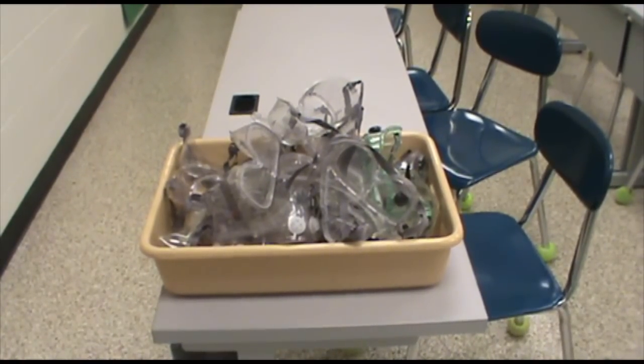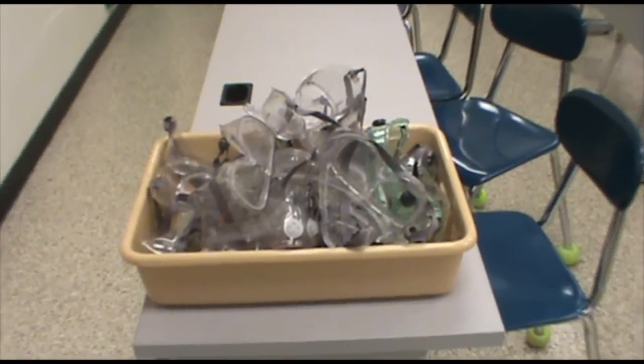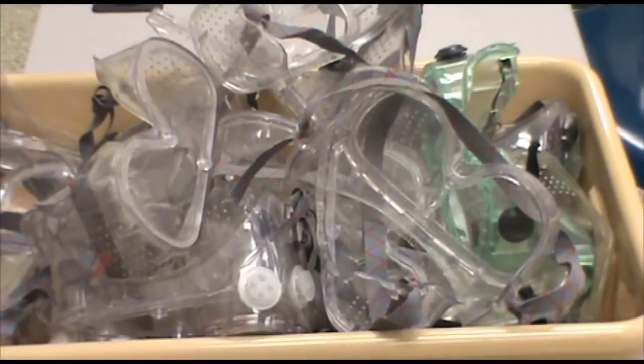Before using the drill press, we'll need to make sure that we wear a pair of safety goggles. Some of the safety goggles might be dusty from previous use.